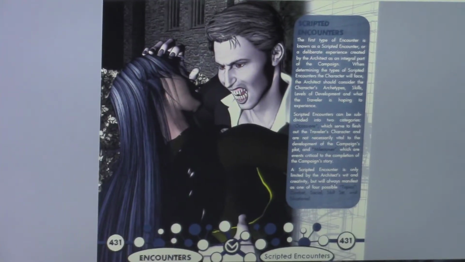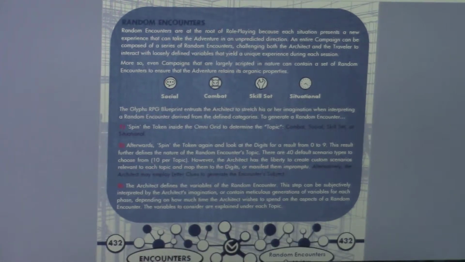Okay, but one thing I want to show you real quick here is how we approach all encounters. Okay, scripted or random. Okay, so any encounter will have a specific topic. Okay, so randomized or not. In this case, it's randomized here in this section, but basically it's going to fall into one of four categories. A social encounter, okay, as designated by the speech bubble function glyph.